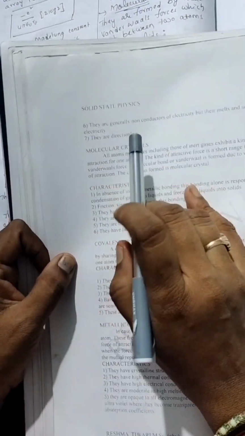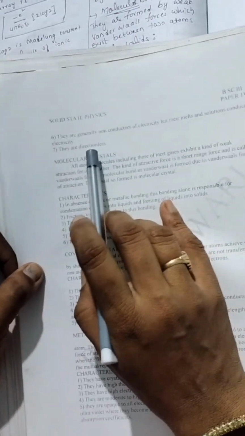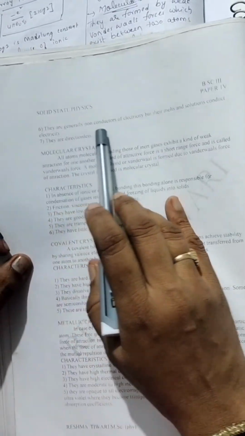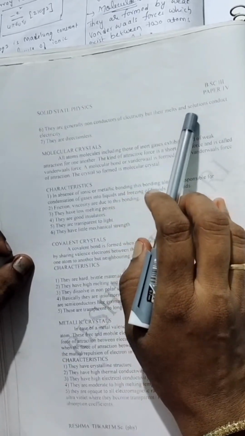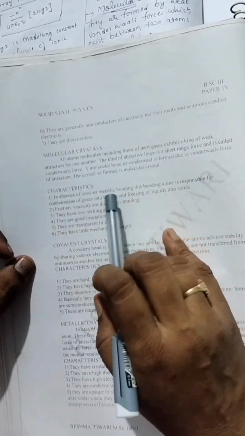Now, the next characteristic: they are directionless. They are generally non-conductors of electricity, but their melts and solutions conduct electricity.